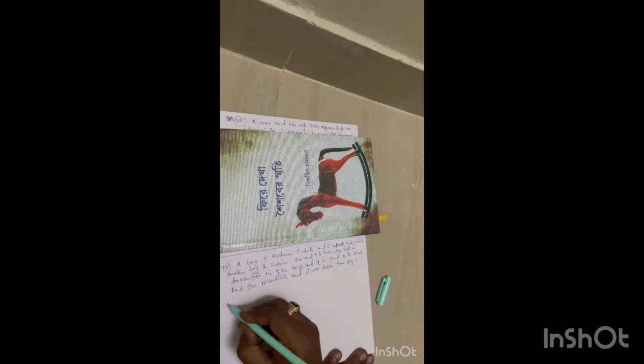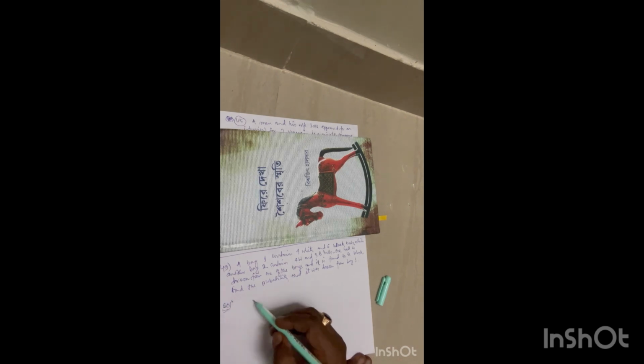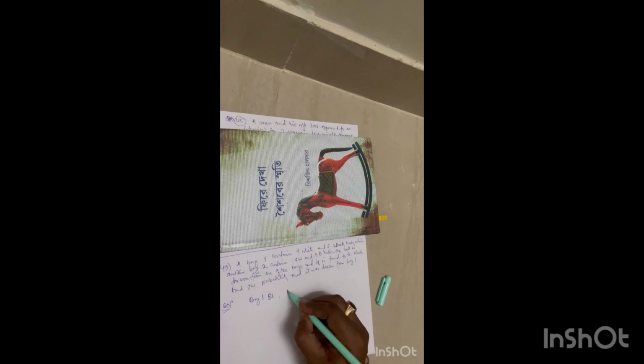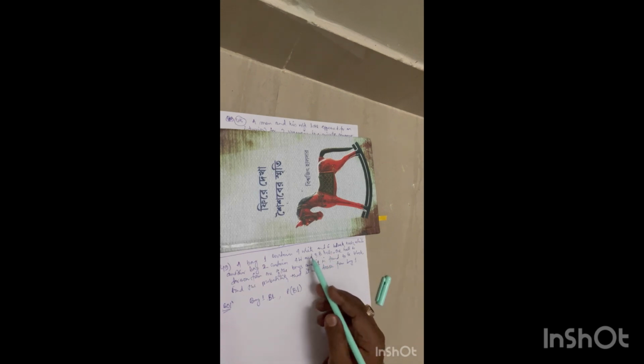So this kind of problem we have come across earlier also. There are two bags. If I see the event E1, or let's say B1, the probability of picking a ball from bag 1, I am not considering immediately the variety of ball we are picking.